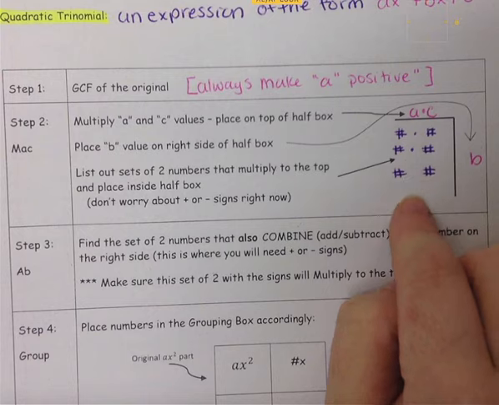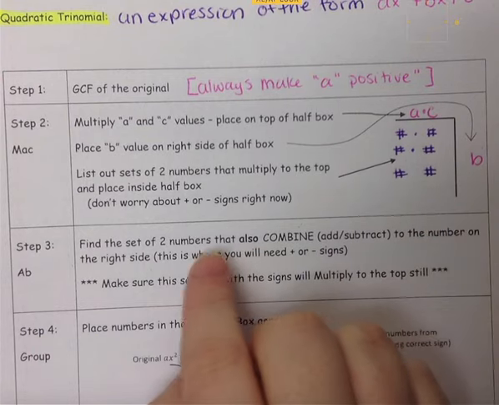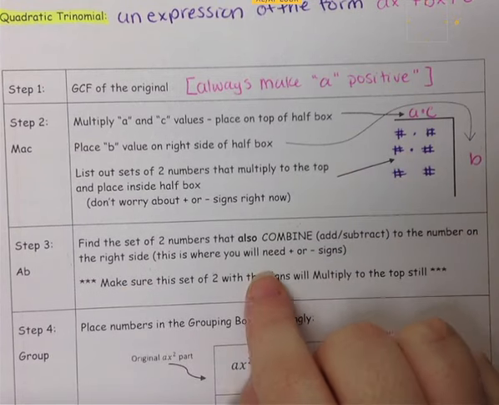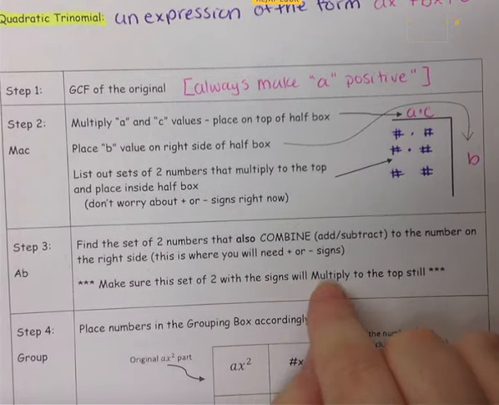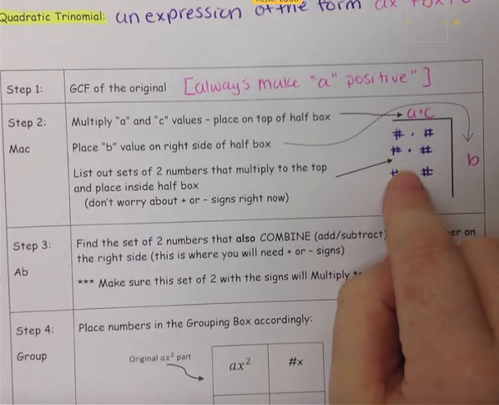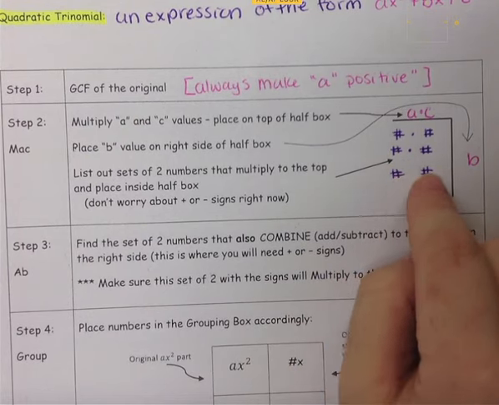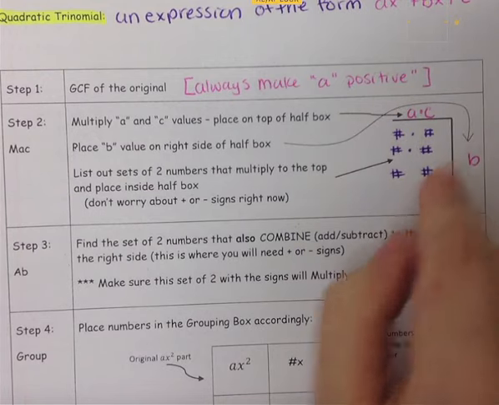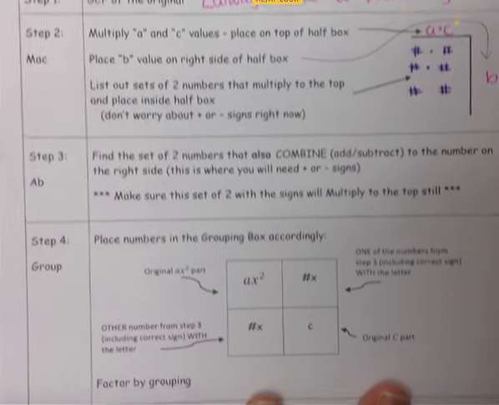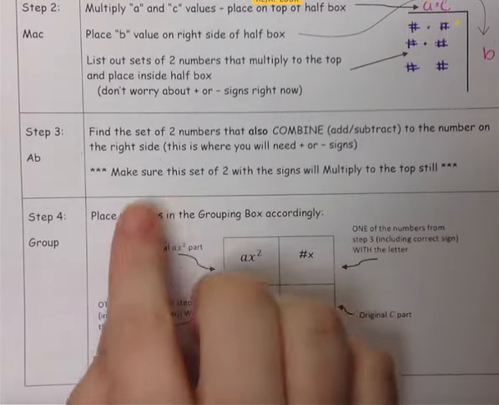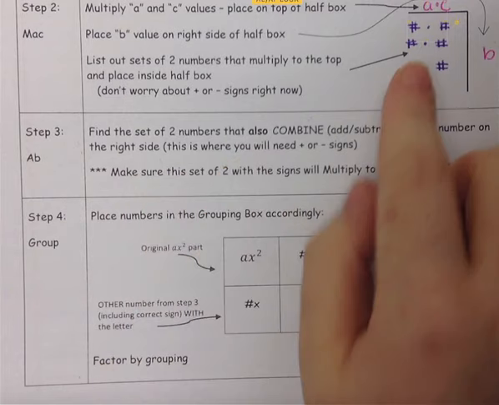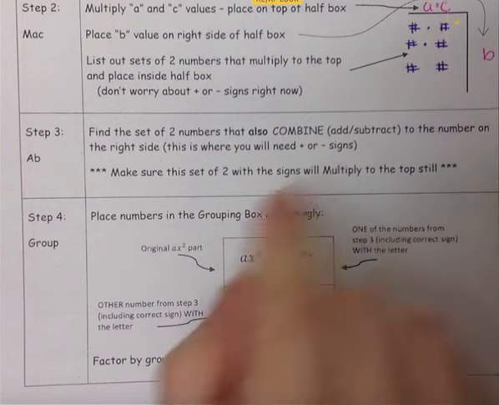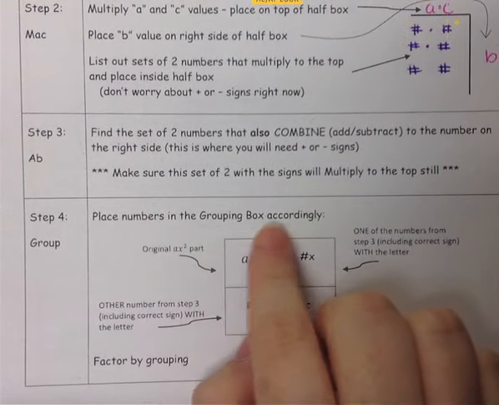If there's multiple ones that are possible, that's fine, because what we have to do is make sure that the sets of numbers that we choose with the signs will still multiply to the top. So we have to make sure that if we have positives and negatives, they will still multiply to the top and add to the side to the correct values. Once we have figured out the one set of numbers that will work for both the Mac and the AB, we're then going to place the numbers in the grouping box accordingly.